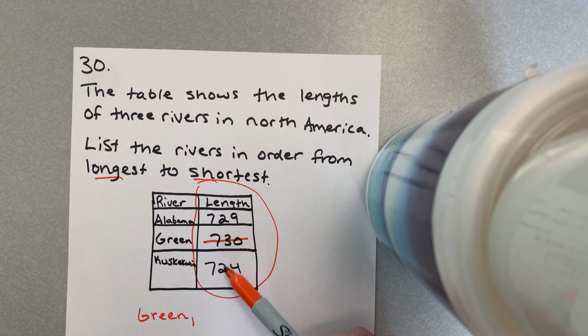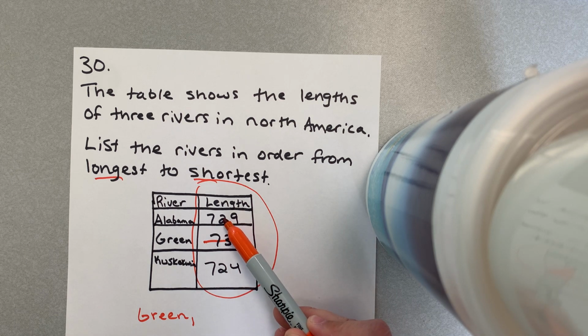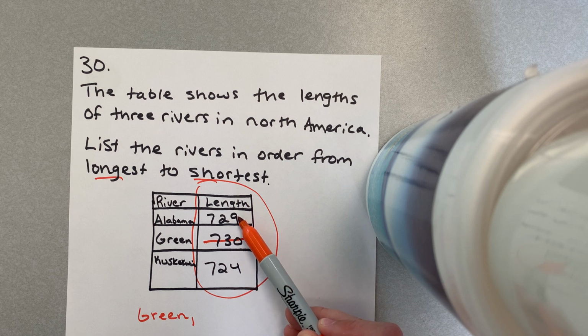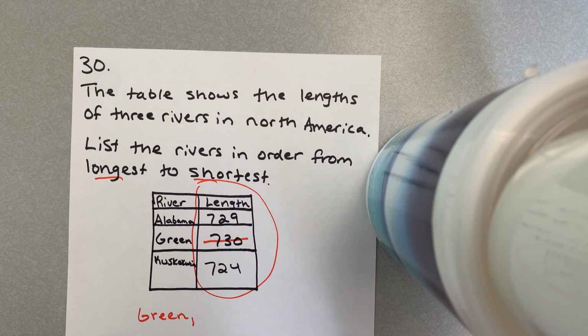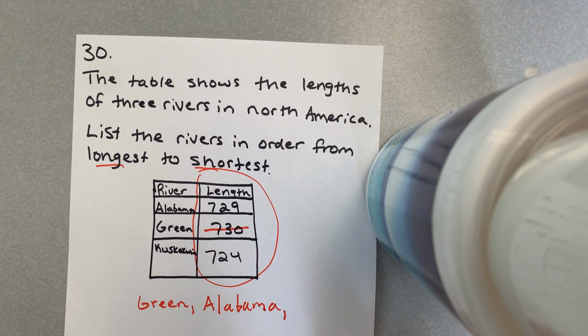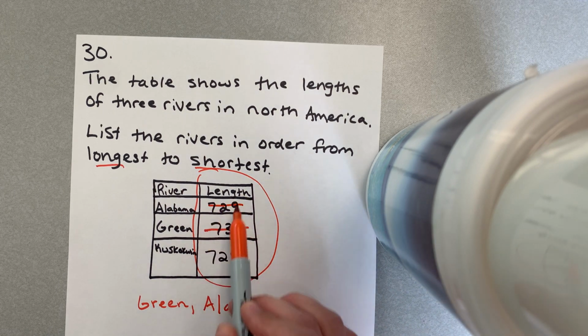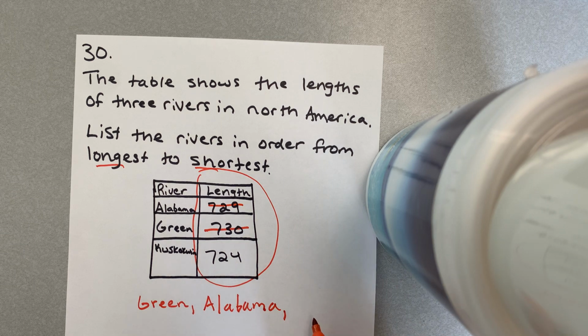Again, I know that there are both 20s in the tens column. Now I'm going to my ones. Which is greater, 9 or 4? Well, I know that 9 is greater than 4, so my next river is going to be Alabama. And my last one, since I've used that one, so the shortest river is Kuskokwim River.